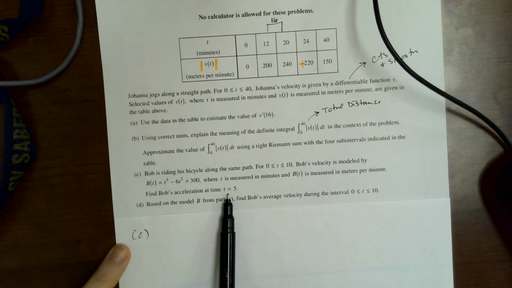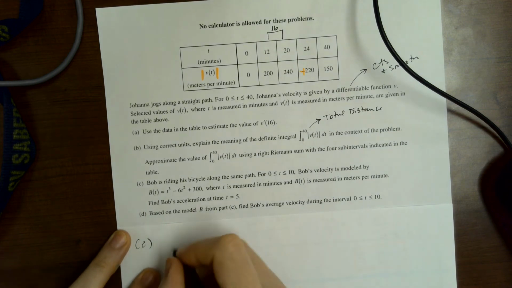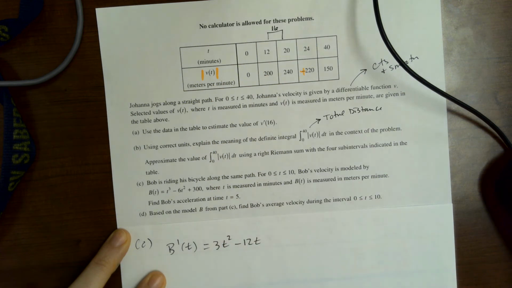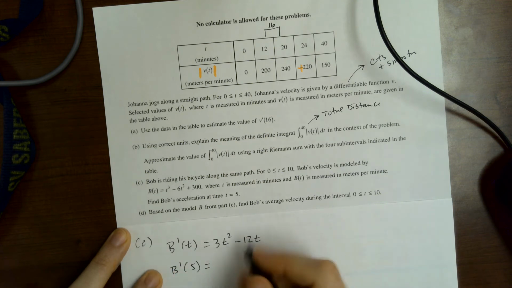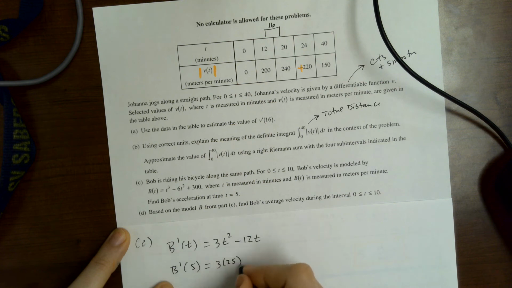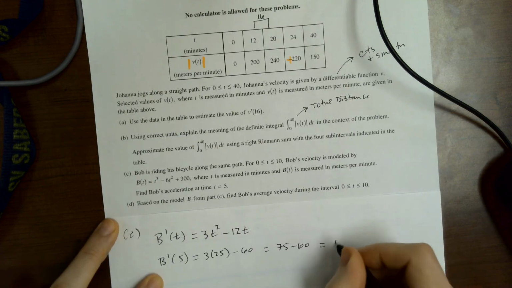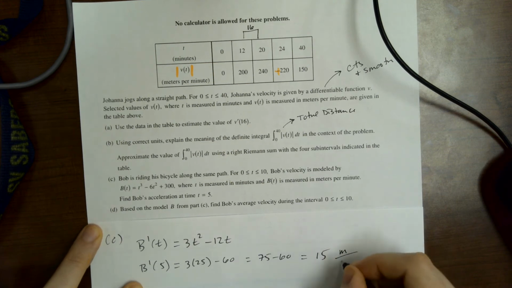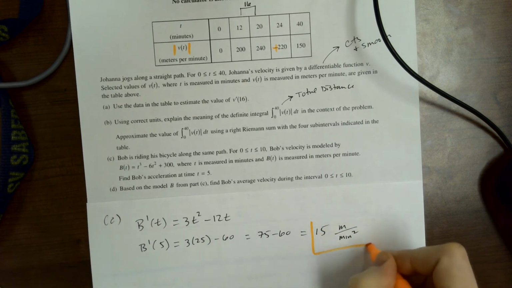All right, so the acceleration is the derivative of velocity. So it's the second derivative of position. So I go B prime of t equals 3t squared minus 12t, okay? And then B prime of 5, you're just plugging 5 in, so you get 3 times 25 minus 60. 75 minus 60, you get 15, and it has the same units, meters per minute. So this is meters per minute squared.